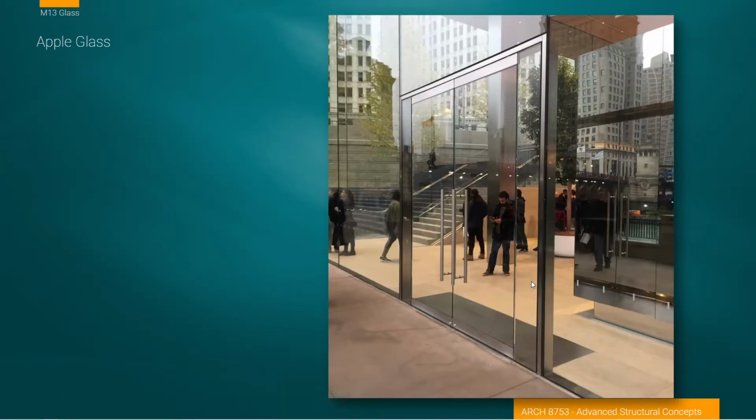Lots of technical problems come with this kind of creation of transparency. For instance, here we have a door. We've got a large panel above it. The door has to be able to move that load to the sides, to these vertical columns. So there's a lot of structural capacity that has to be built into these door frames.